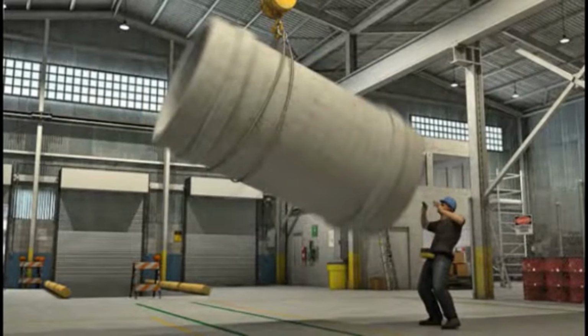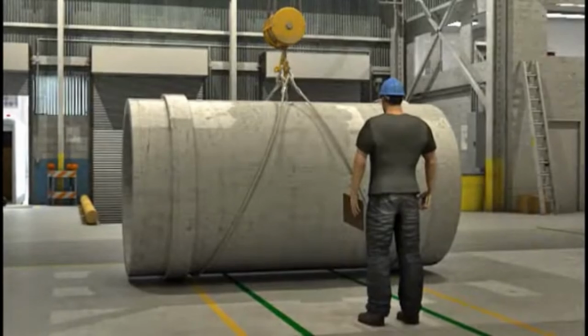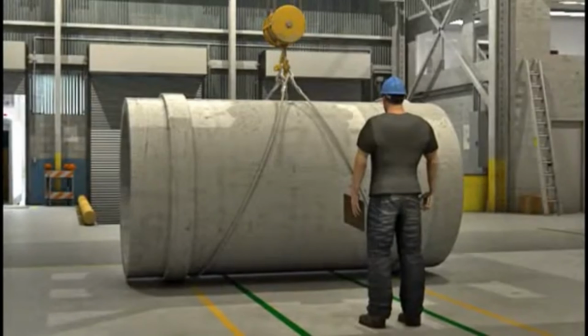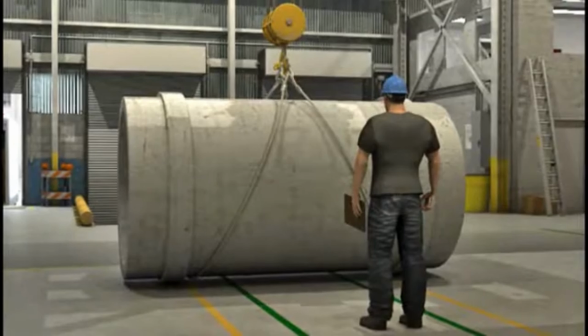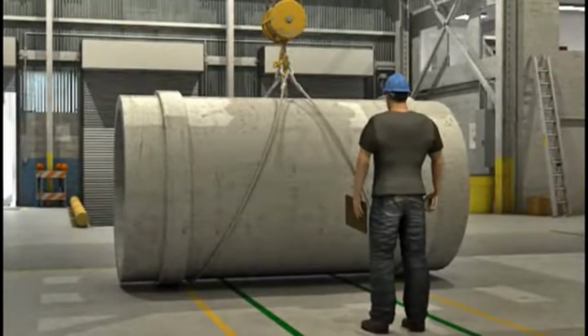Unsafe rigging can cause unstable or falling loads, which can lead to equipment damage and worker injury. A properly rigged load is well within the equipment's load capacity, is stable and secure, and presents minimal danger to equipment or personnel.